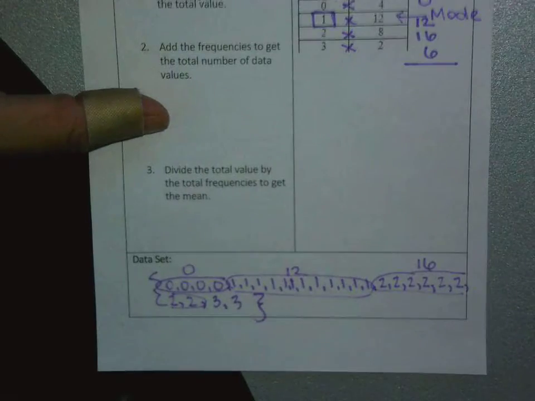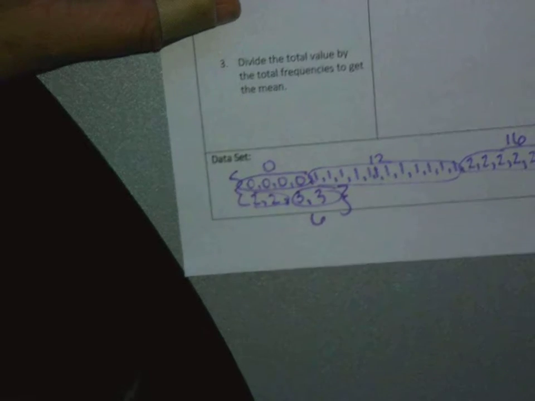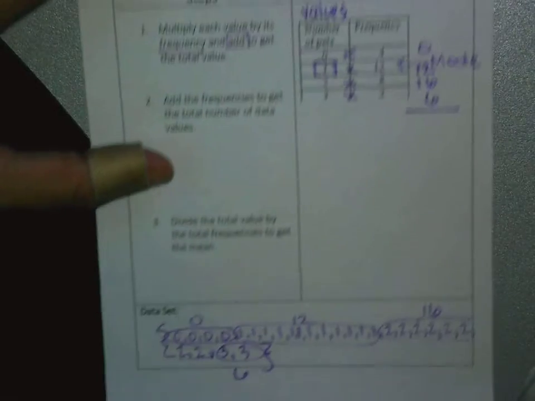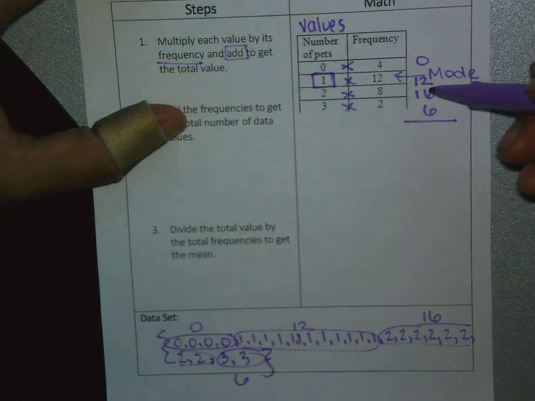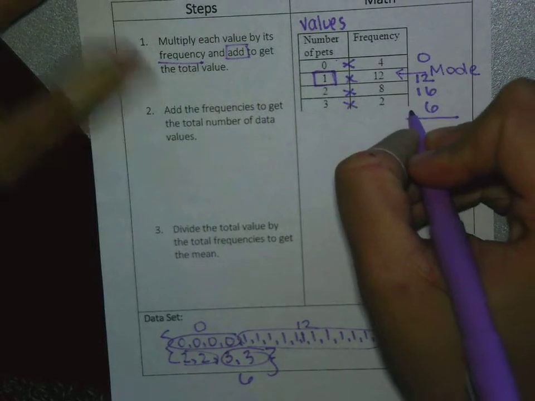And if I added all the 3s together, I would have gotten 6. But instead of adding one thing at a time, we multiply to get the same number. It's more efficient and it's more accurate and you're less likely to make a mistake.